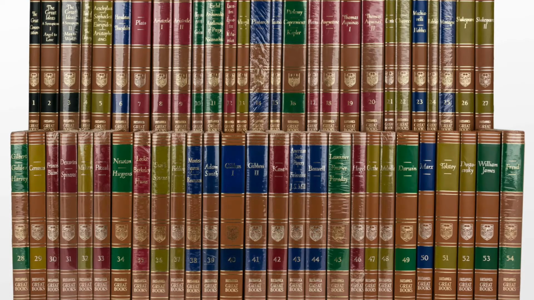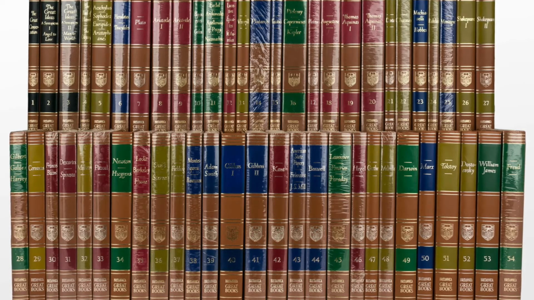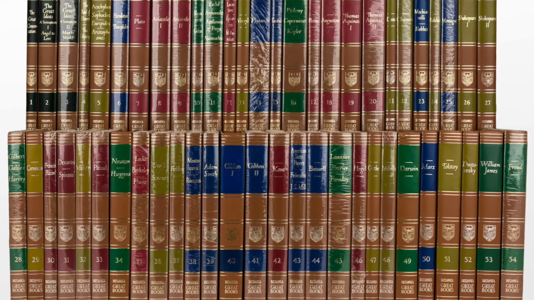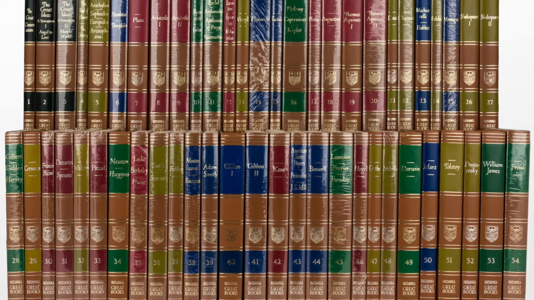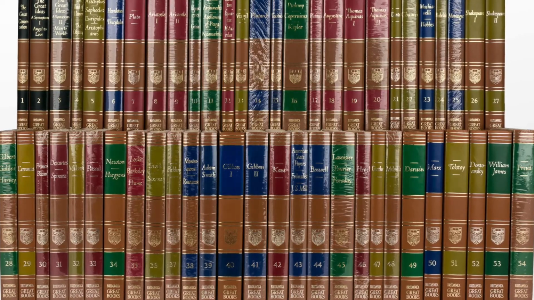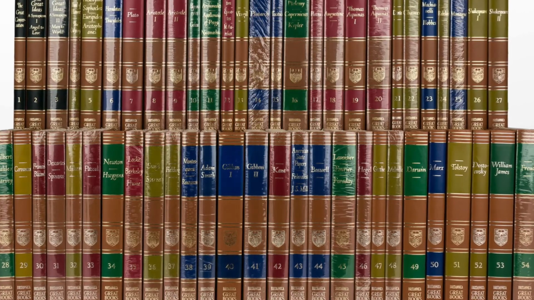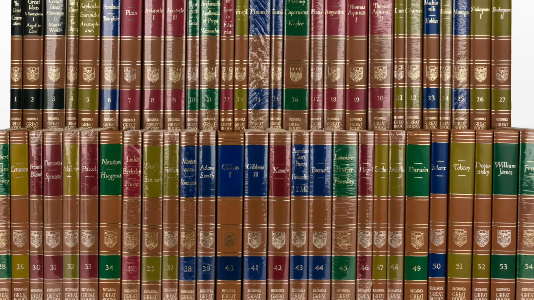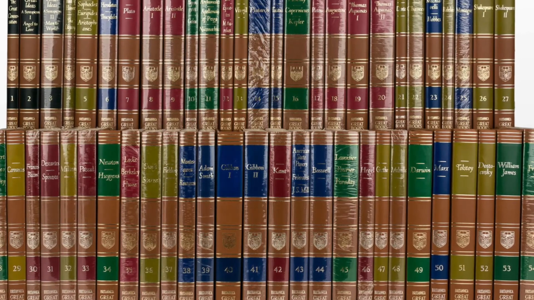You could also read by genre, if you will. So they color code the volumes. Let's say you're interested in literature, well, then you should read the green labeled volumes, because those are all going to be plays and poetry and fiction. Or maybe you're interested in math and science, and you want to go with the darker green volumes.